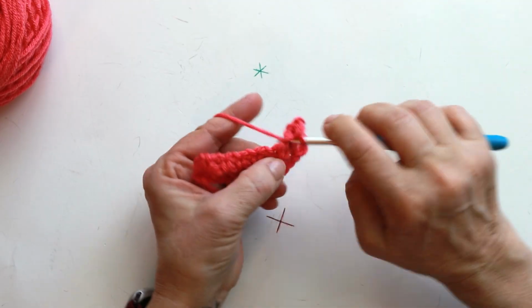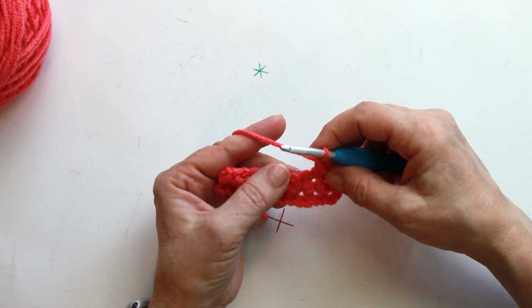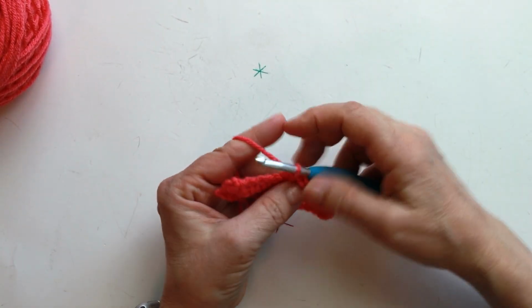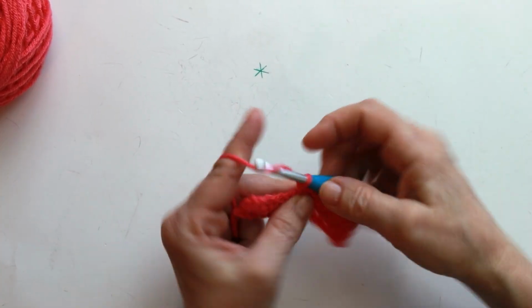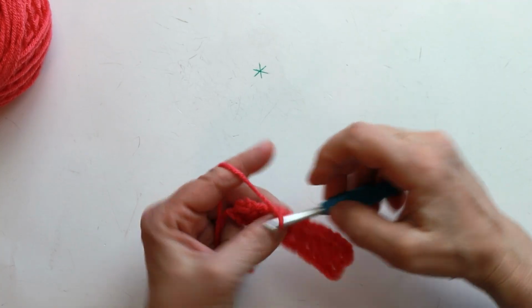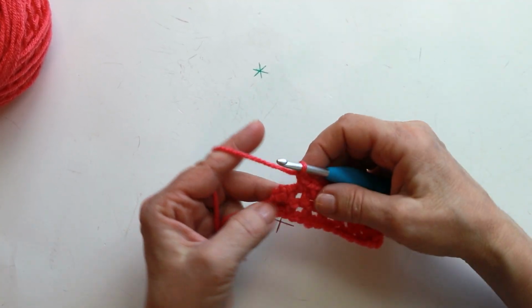In the chain 1 space, single crochet and chain 1. Again, skip the single crochet, go into the chain 1 space, single crochet and chain 1, and you're going to repeat that all the way down this row. Just single crochet and chain 1 in the chain 1 spaces.